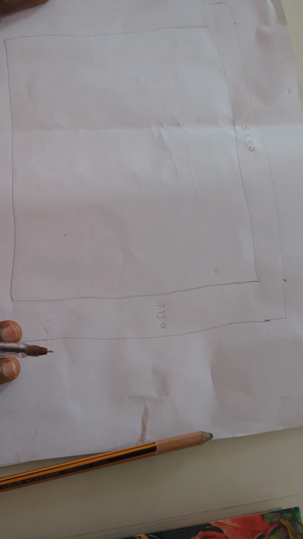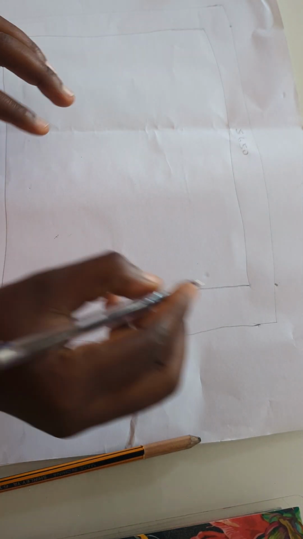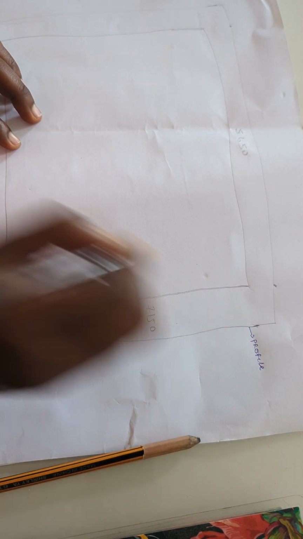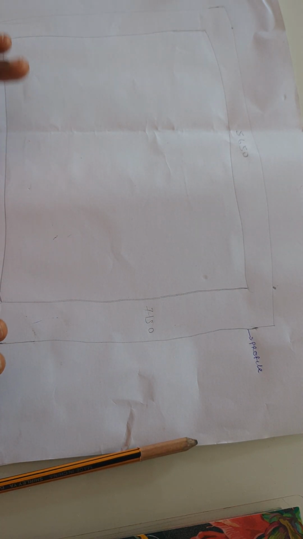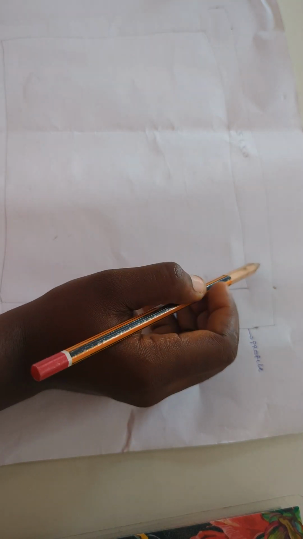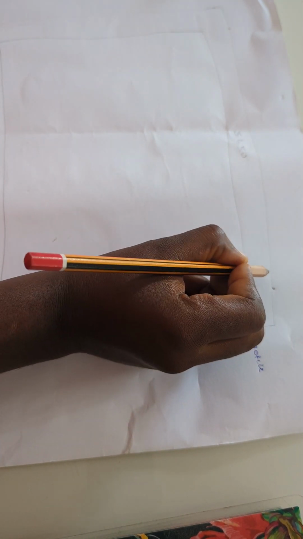So we are going to start that on our profile. All right, I'm going to name this our profile. Okay, so now we are going to take the 150. How are we going to do it? Remember that we did out to out in our measurement, so it means the block is coming inside, right? So from here to this point is 150.